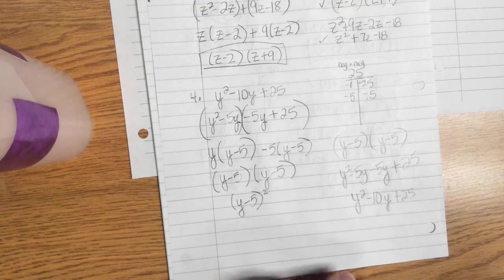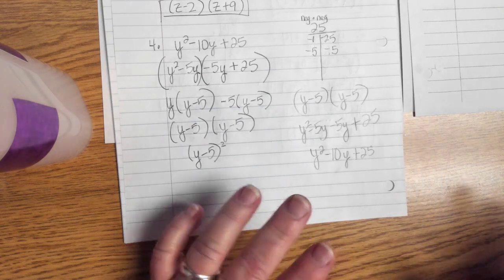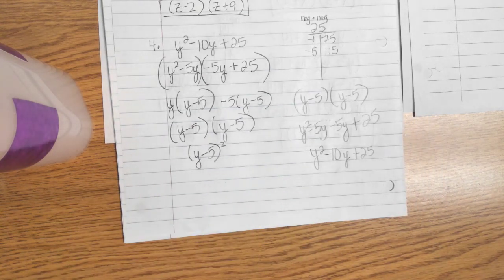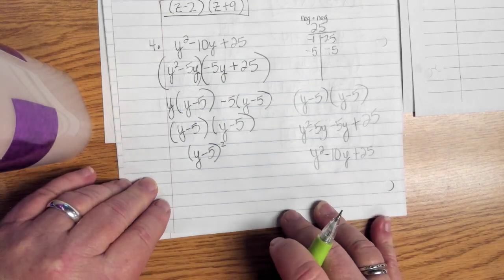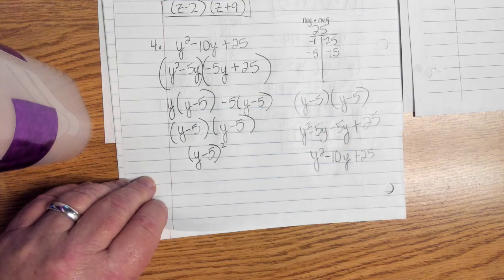Okay? I would make sure that things are not crammed together. Some of you are still having some issues with that. And we're going to look at the next one, because the next one is very interesting.